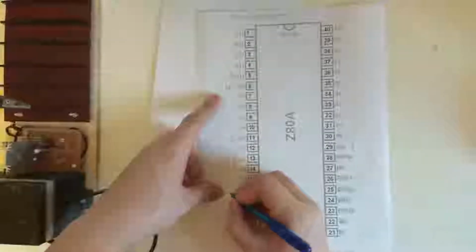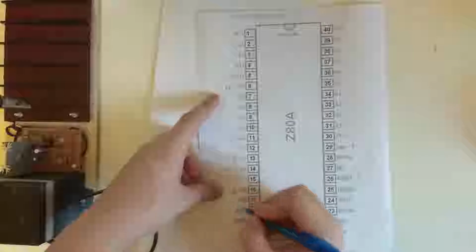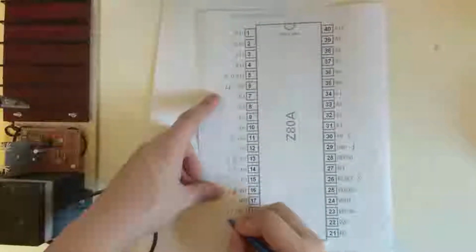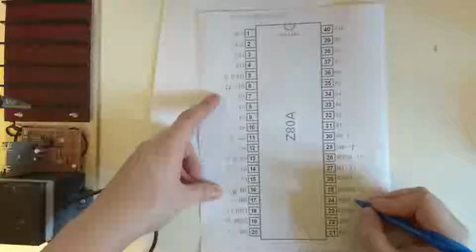Because let's say this is 22, 29, 30, 31, 32, 33, 34, 35, 36, 37, 38, 39, 40, and that's our 40 pin bus.